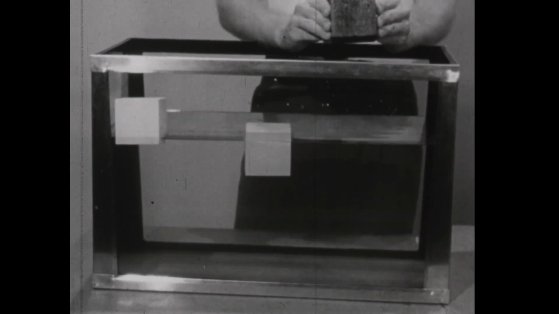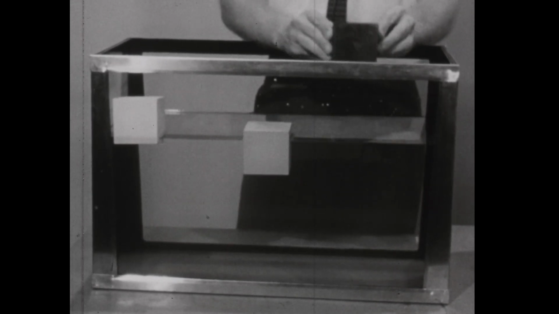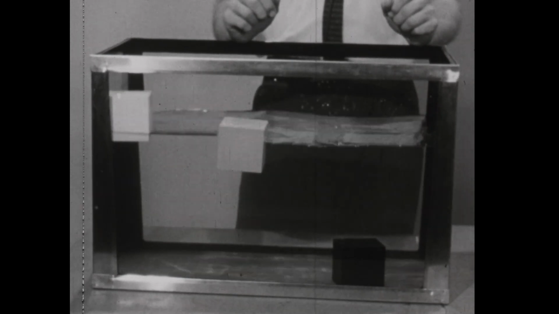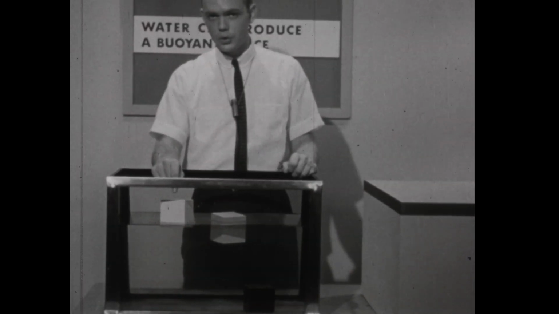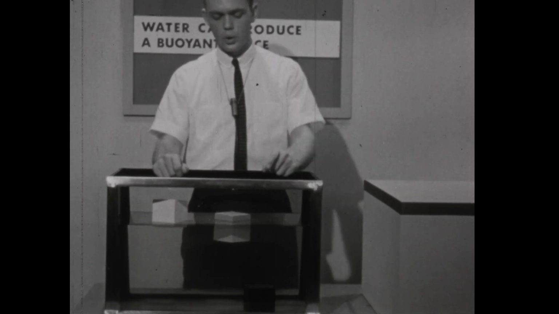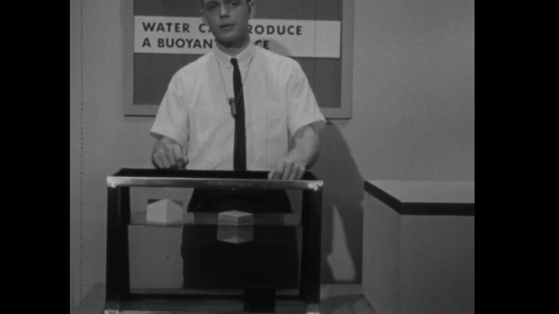This block weighs more than all the water it can displace. Will it sink or float? It sinks. So an object floats when it displaces enough water to equal its own weight. When it weighs more than the most water it can displace, it sinks.